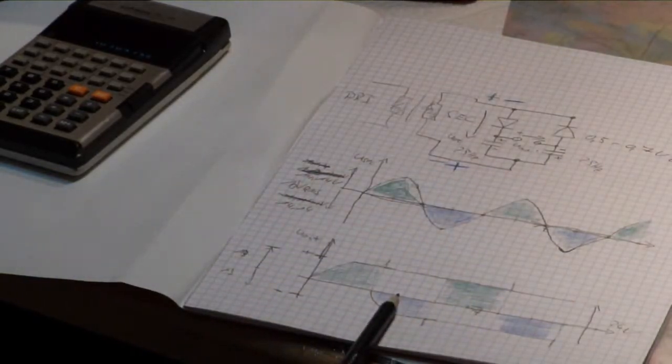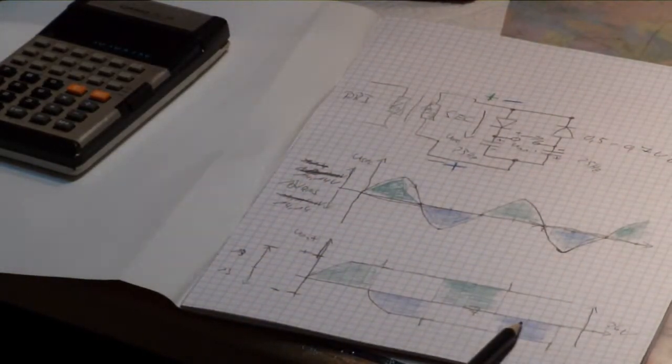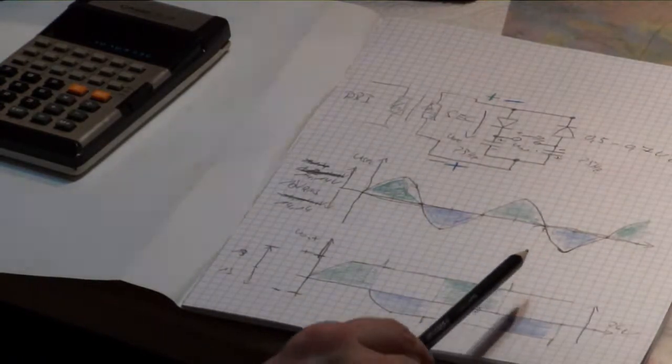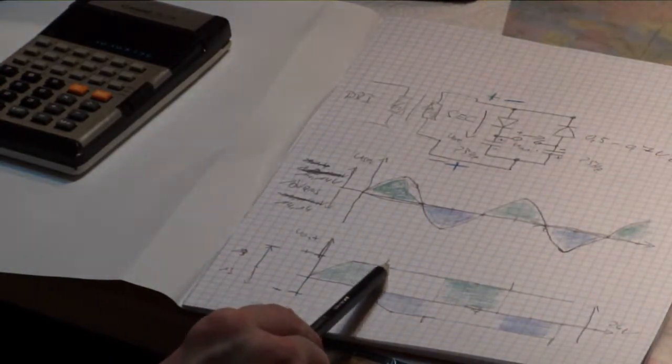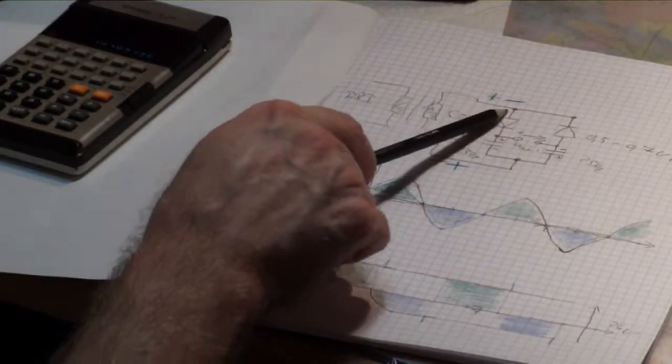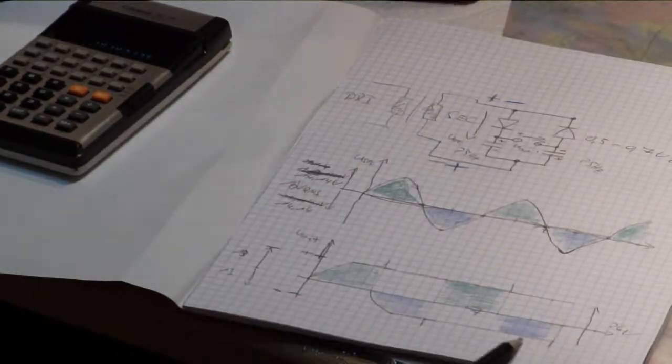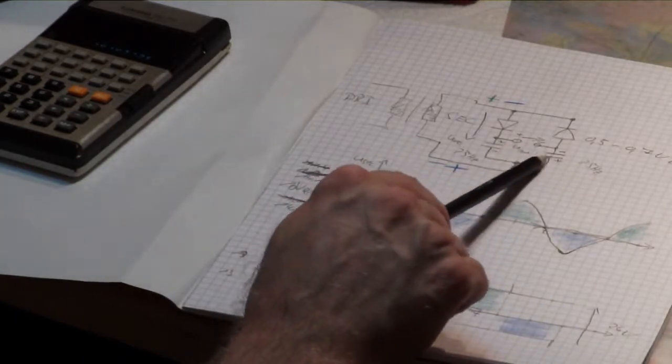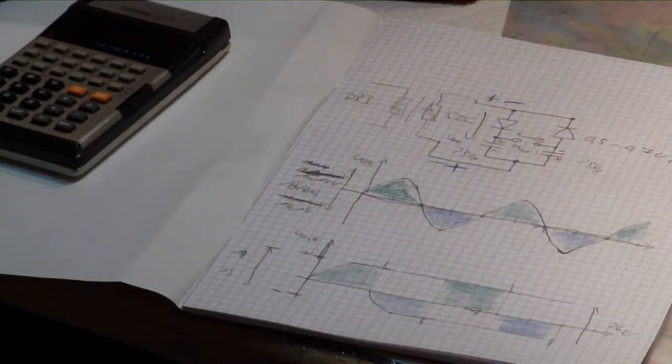We got really double the voltage, because this is the maximum peak where you can charge this cap, and this is the maximum peak where you charge this cap here.